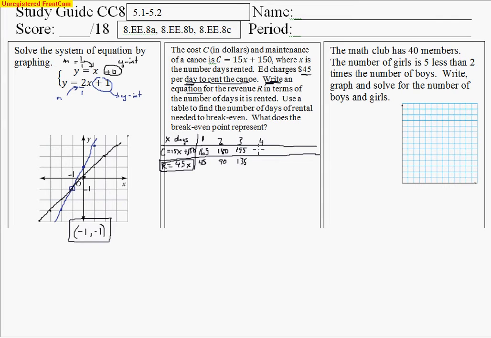So let's try day 4. It's $210 for the costs of renting out the canoe, and then we have to multiply 45 by 4, or just add 45 to 135, and that gives us 180. So the numbers are getting really close now. We're only $30 off.